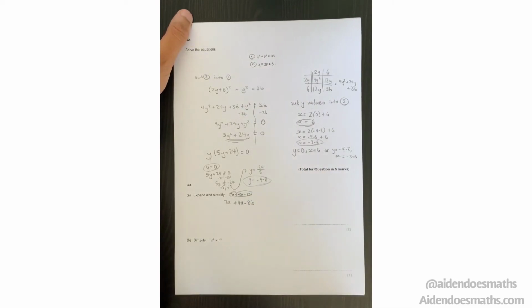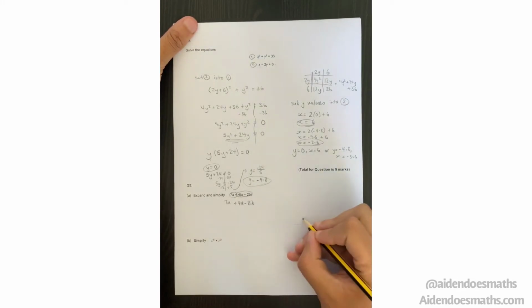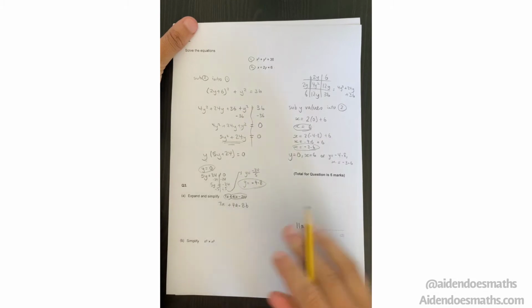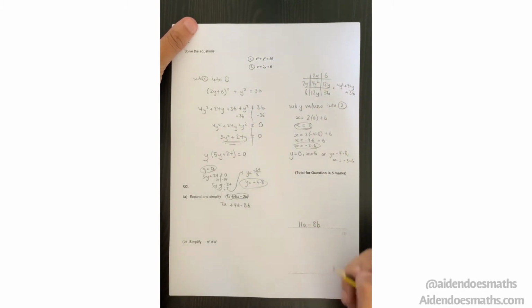Okay, now we need to simplify. So as our first mark for the expansion, our second mark is to simplify. We can put this in our final answer box. 7a plus 4a is 11a minus 8b. There's our final solution.